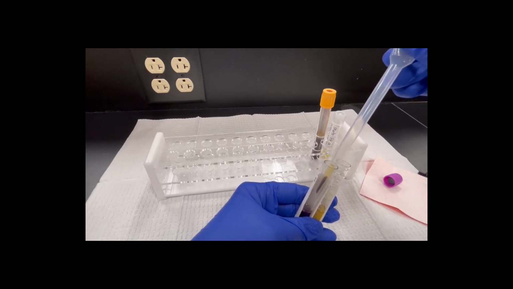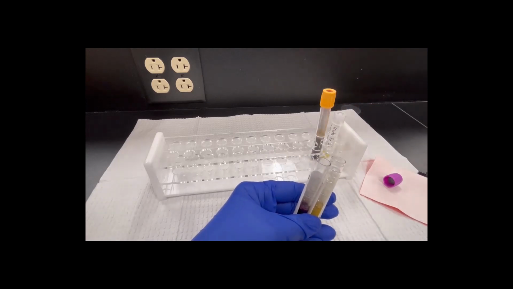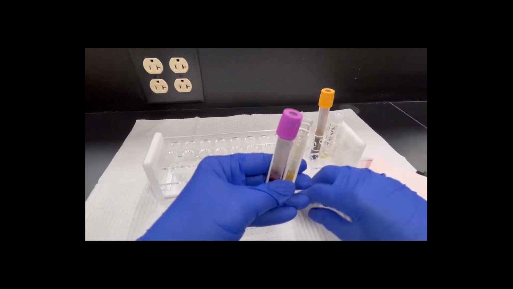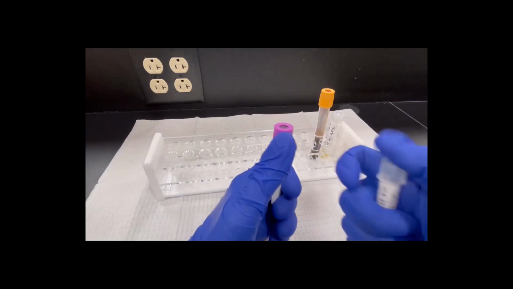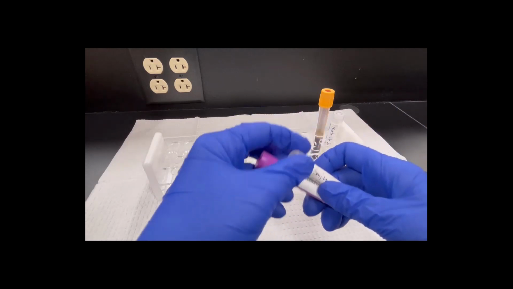Oh, see how I pulled up cells? Even if I try getting rid of the cells, they'll still be in the sample, so that sample's no good. The minute you pull up any cells in your pipette, that pipette is done, that sample is done. Get rid of my pipette. I'll put my lids both back on my specimens. These ones snap on. Make sure they're snapped on nice and tight because we don't want them spilling.